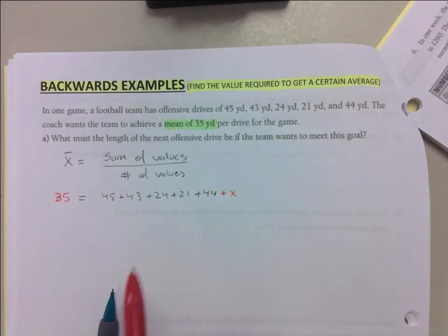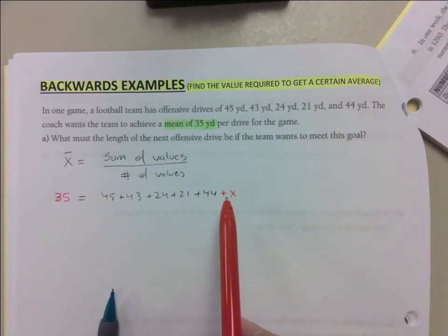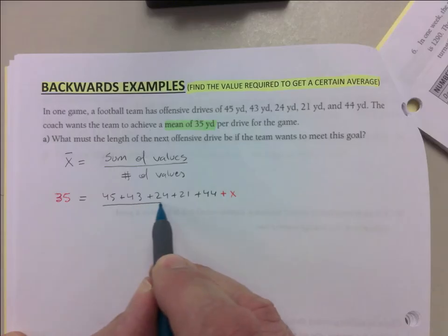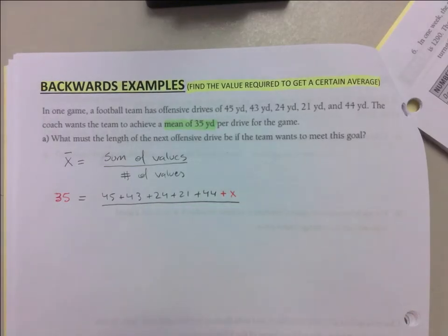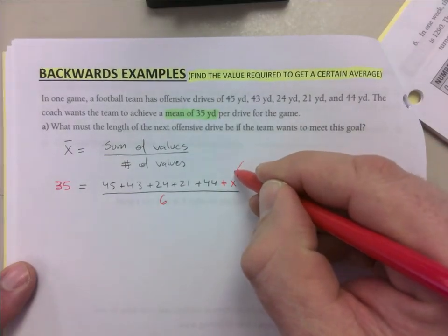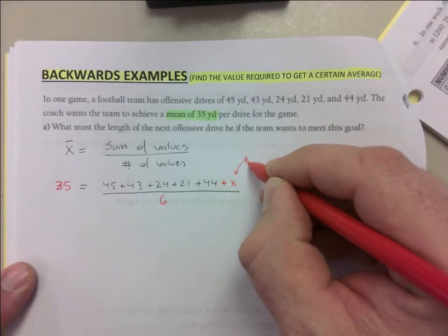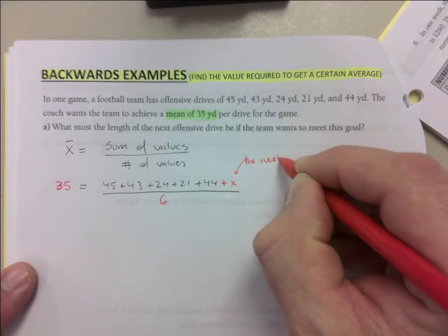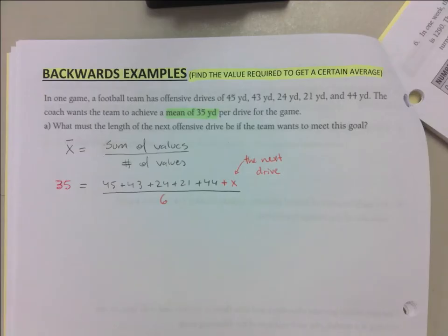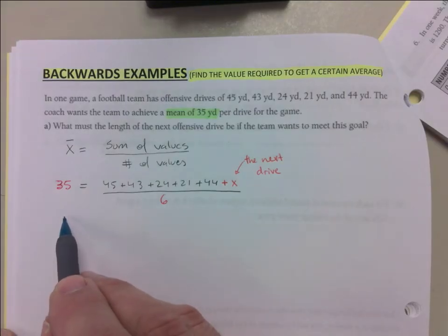The next drive, which is X, we don't know what it is, but we're going to consider 6 drives for our average, divided by 6. So I'm just going to tell you that this is the next drive. Okay? So you can clean it up.